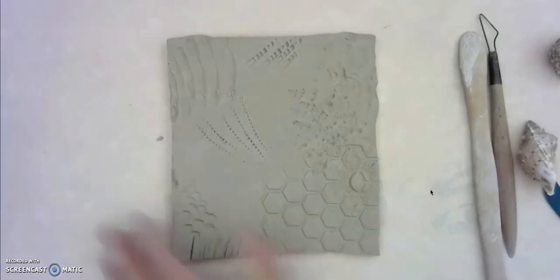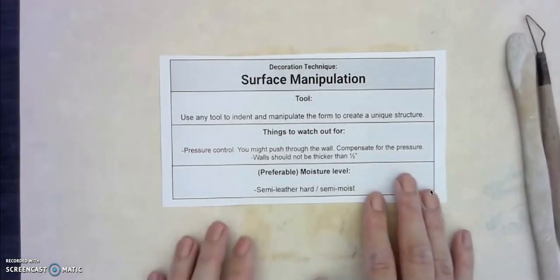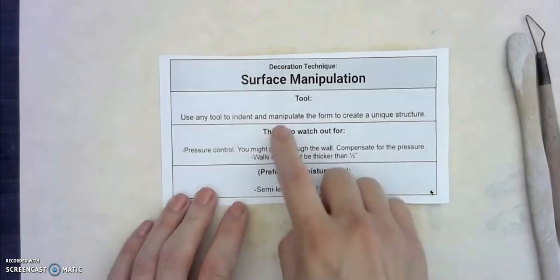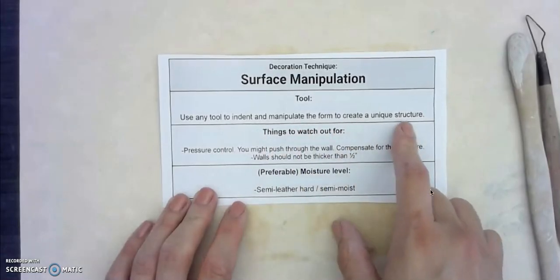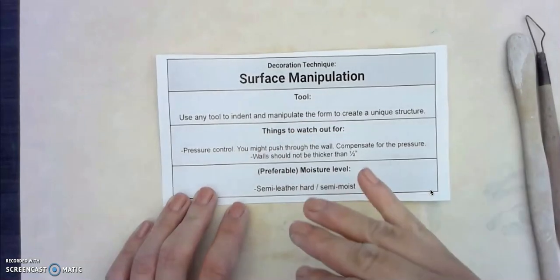Next decorative technique is called surface manipulation. This is one you're very familiar with. You're using any tool to indent and manipulate the form to create a unique surface. So this is like a mixture of impressions and appliques because you might be adding to the surface.